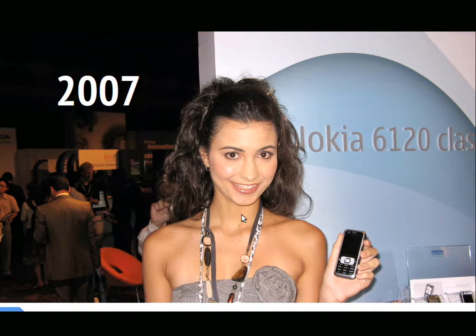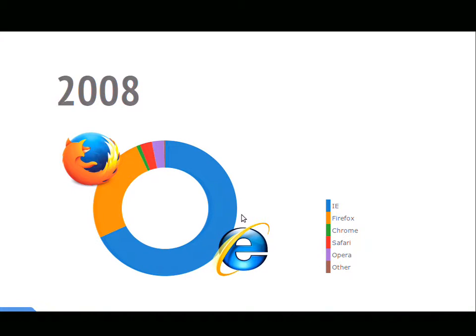But the browser market back then was like this. This is actually 2008, and you see this little green spot in the chart. That was Google Chrome. That was just released in its first version, 2008. So the browser market was still dominated by Internet Explorer, and that was mostly IE6, a horribly constrained web browser, which was extremely slow, maybe 7 or 8 times slower than other browsers at that time.